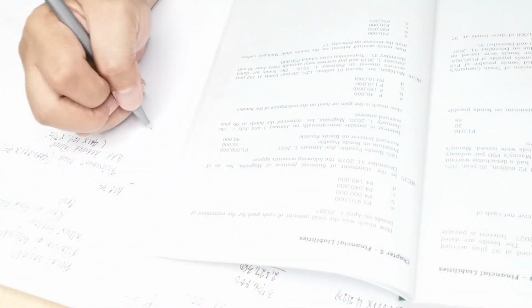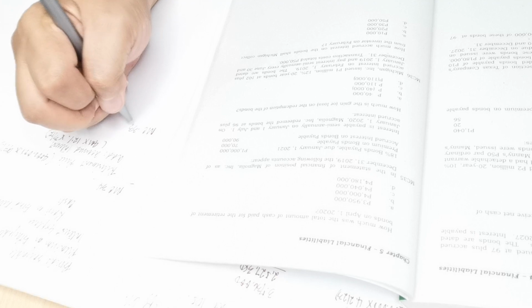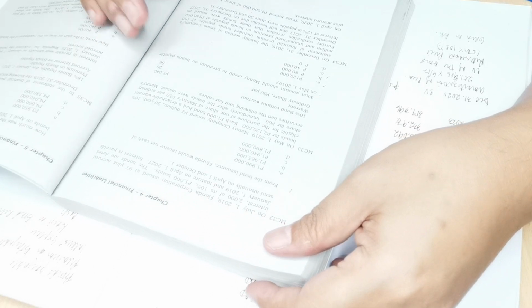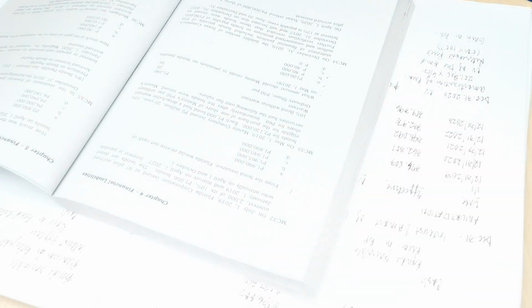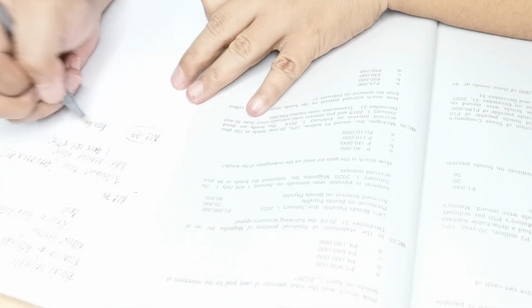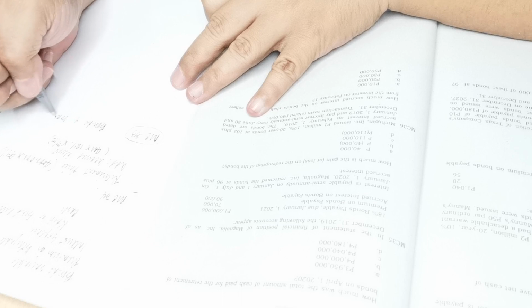Okay, let's talk about this one. MC33. It's actually bonds with convertible warrants, or detachable warrants. Now, what does it mean? The company is actually issuing two items, the bonds and the warrants. So for a single price, they're issuing two instruments, the bonds and the warrants.